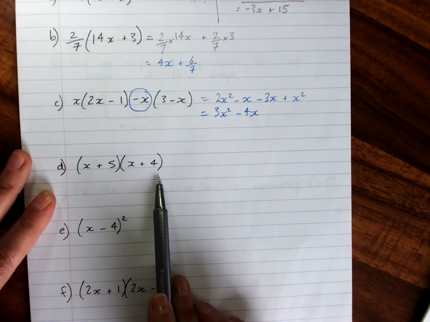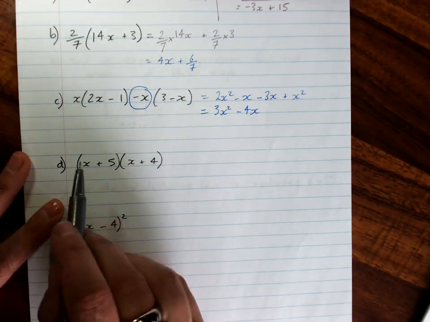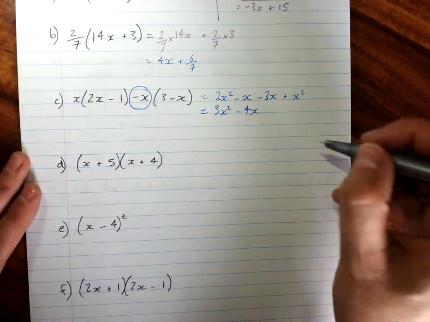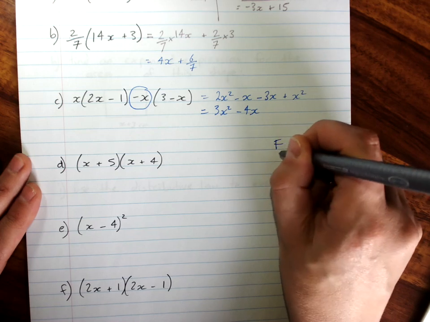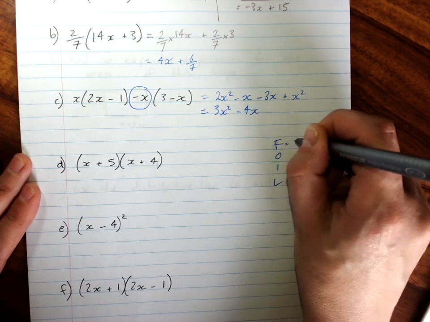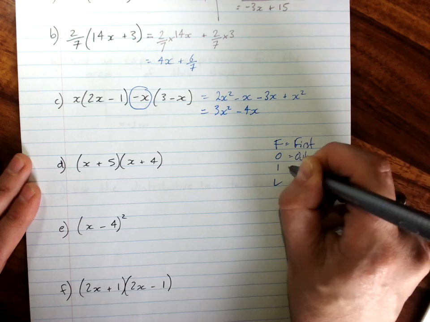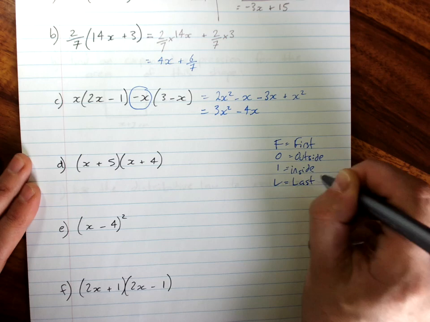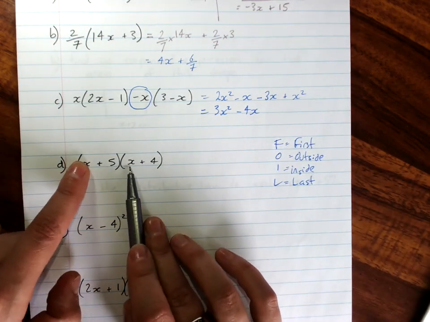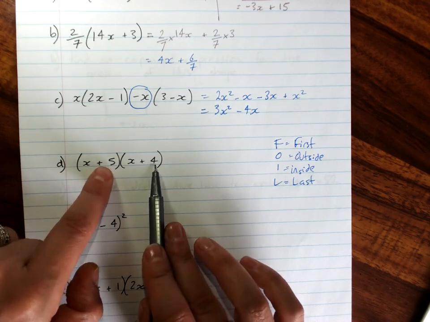Here is a binomial expansion. You can use your old friend FOIL. Where will I write FOIL? No space. FOIL just says first, outside, inside, last. That says you multiply the first two, you multiply the outside ones, you multiply the inside ones, you multiply the last ones.